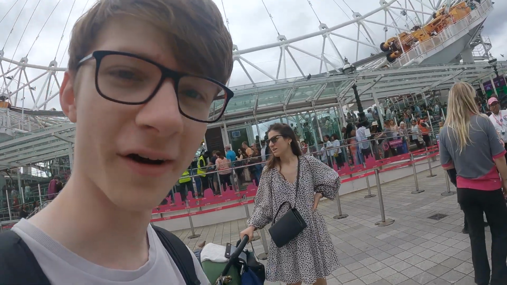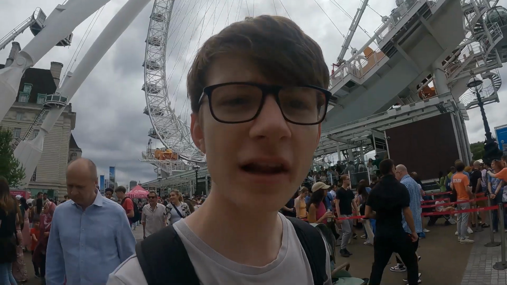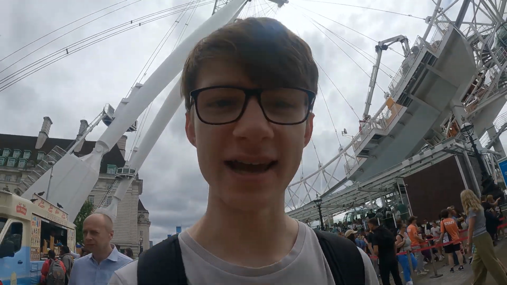Okay, that's looking quite long. I don't know if I've got time for that. Bear in mind there's 25 people that can fit into each capsule, and there's a lot more than 25 there. I definitely do want to go on it one day again, but not today. I don't think today's the day.